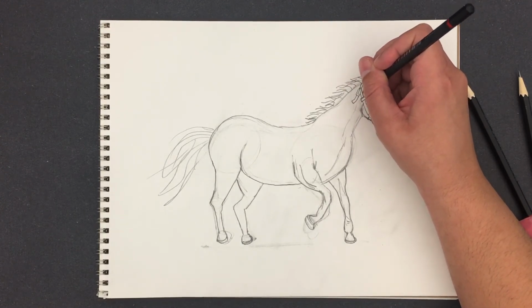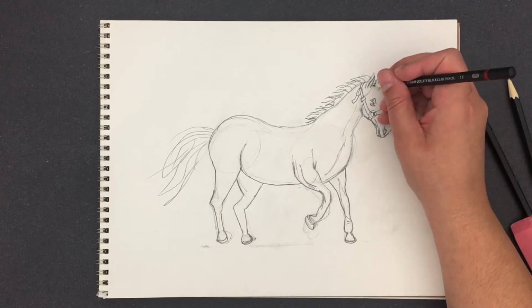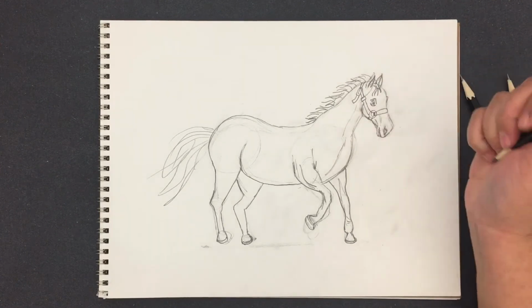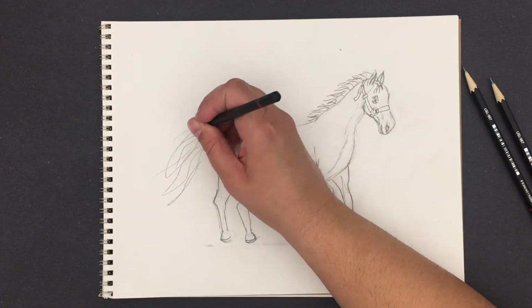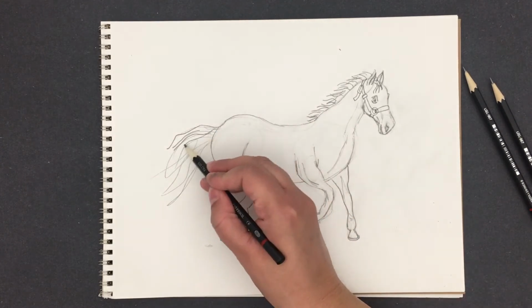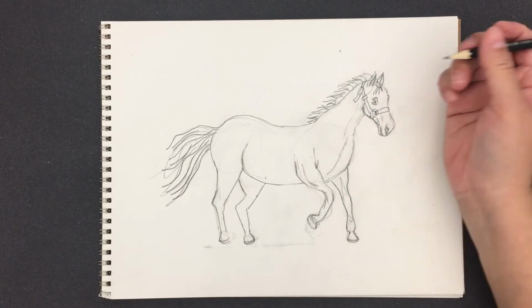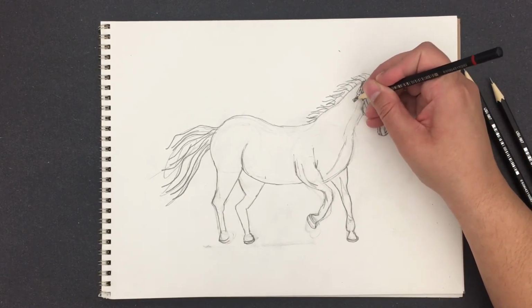Just like this. You can add as much detail as you want to this horse. I'm just going to add a little bit more on his tail and shading in certain areas.